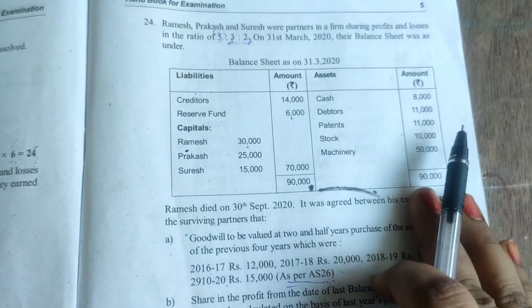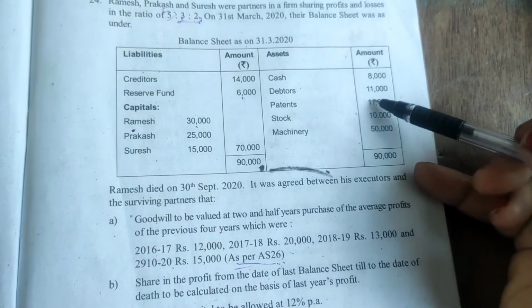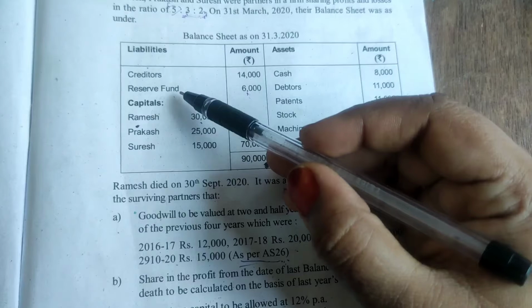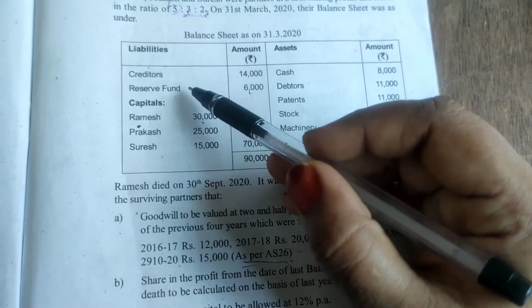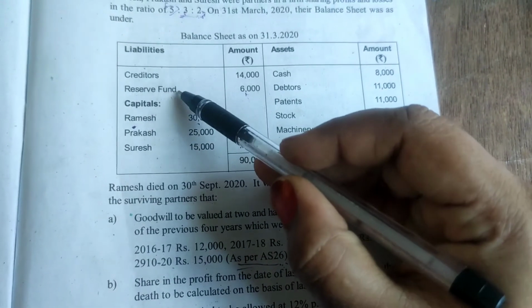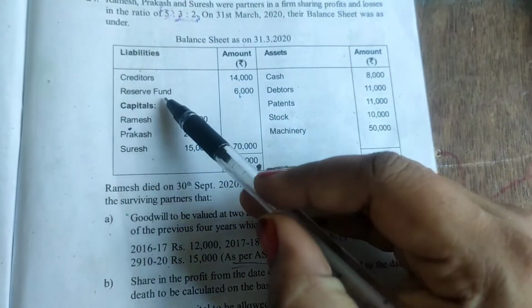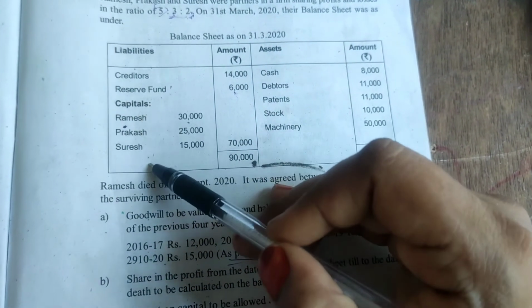So here we have got the balance sheet, and these are all not so important, but the thing you need to keep in mind is whether it is their reserve fund or their profit and loss account. Something which is a reserve is very important apart from the capitals.